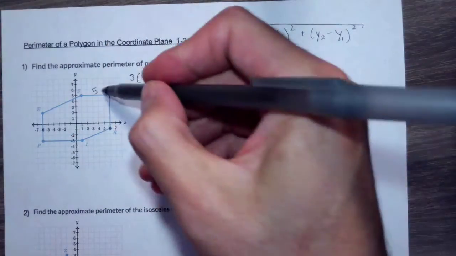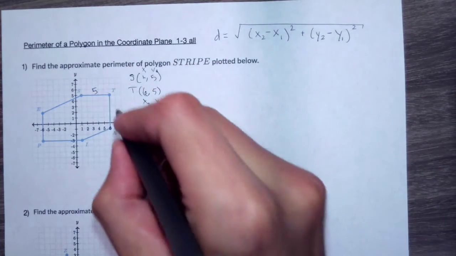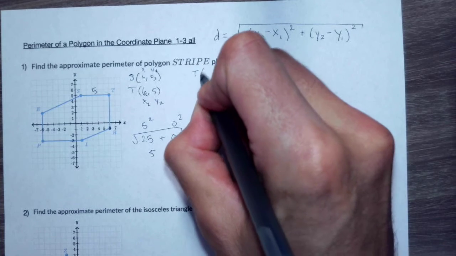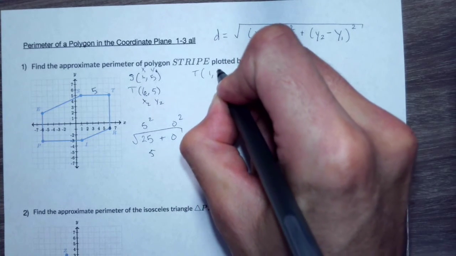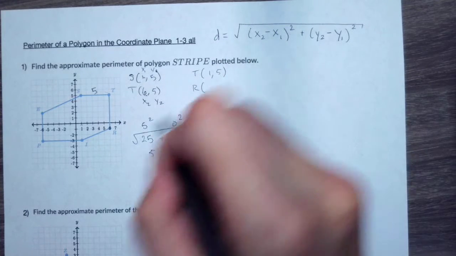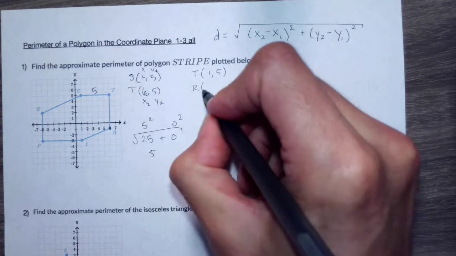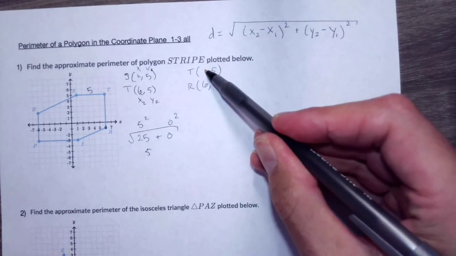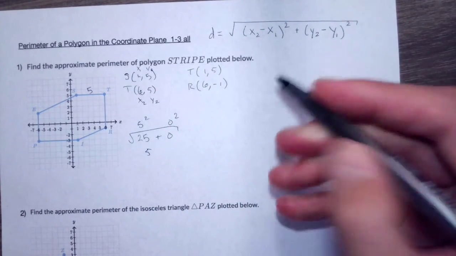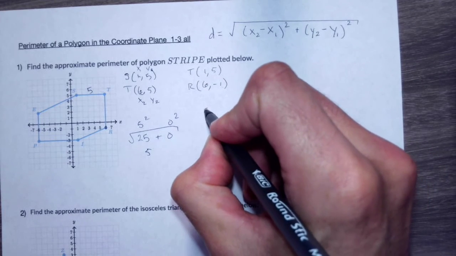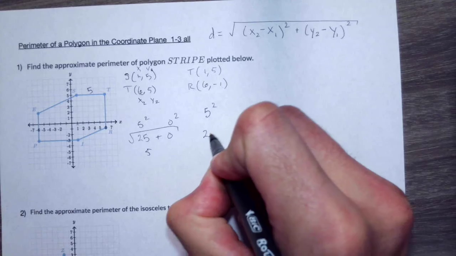I'll just go all the way around and keep doing them. So that was ST. What about T, which is 1, comma 5, and R, which is 6, comma negative 1. Now this is my x2, x1, y2, y1. I'll do the same thing. 6 minus 1 is 5. Squared, 25.